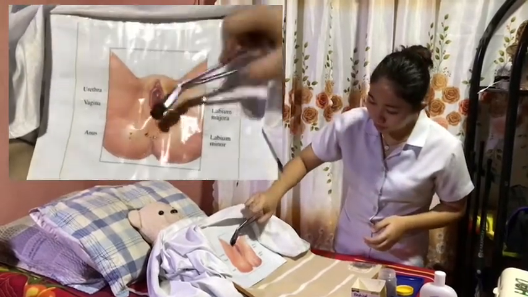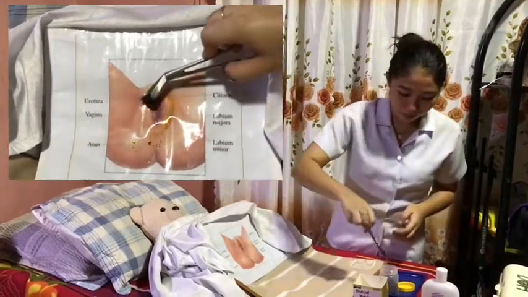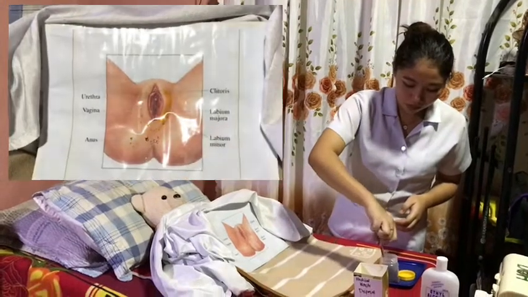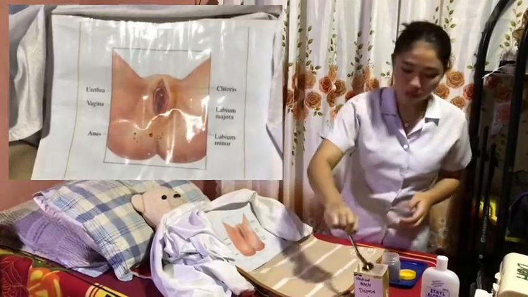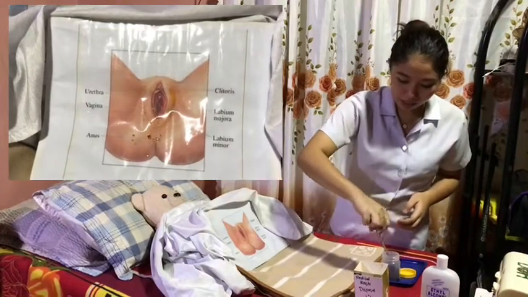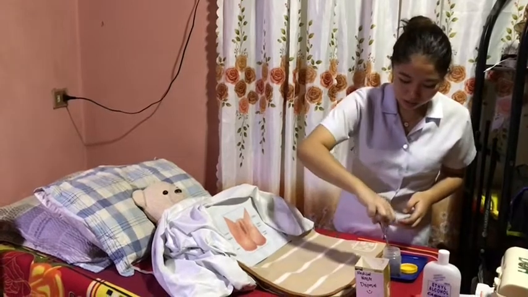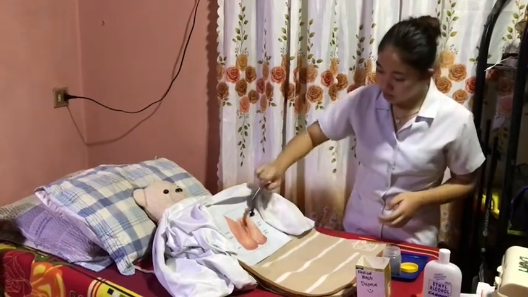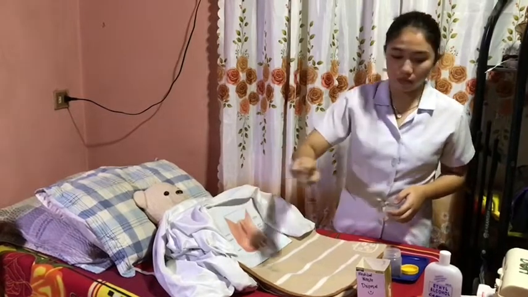Now I'm going to clean the labia majora. Okay. Now the labia minora. And lastly, to one side of the labia minora.